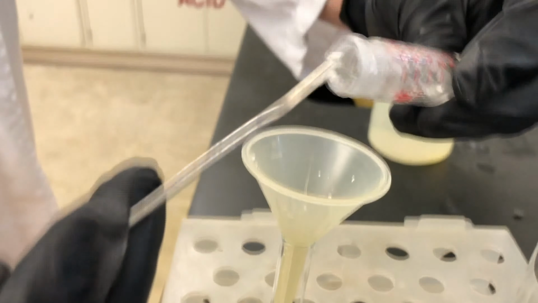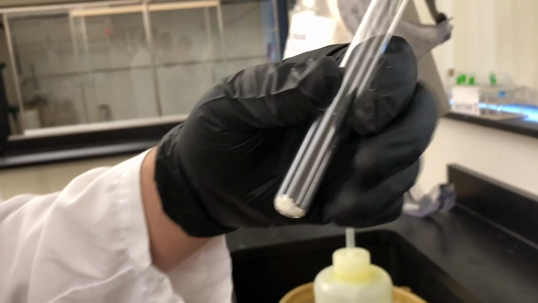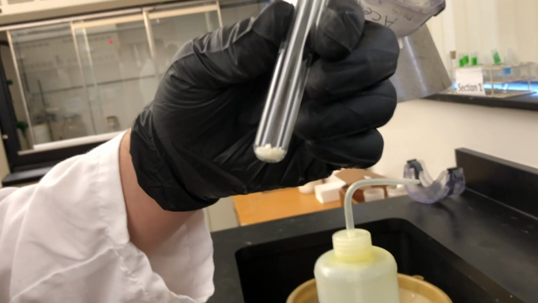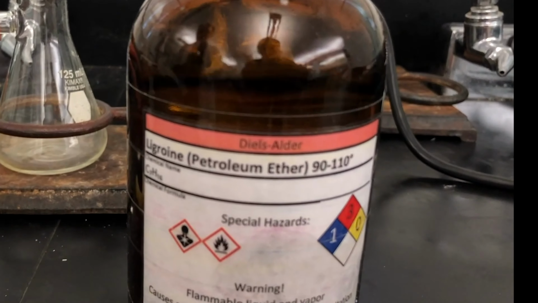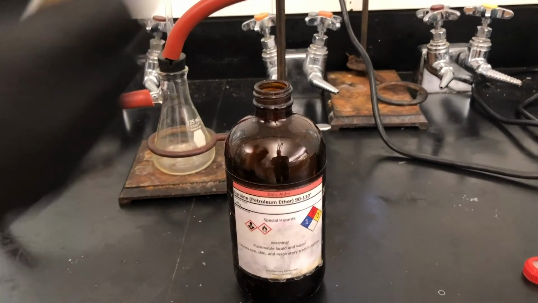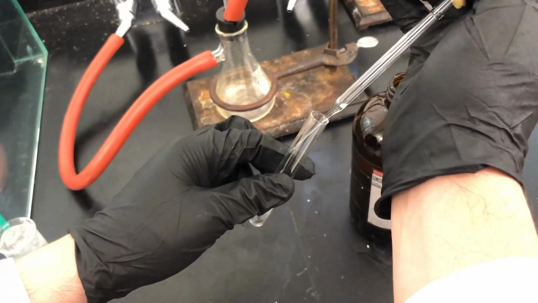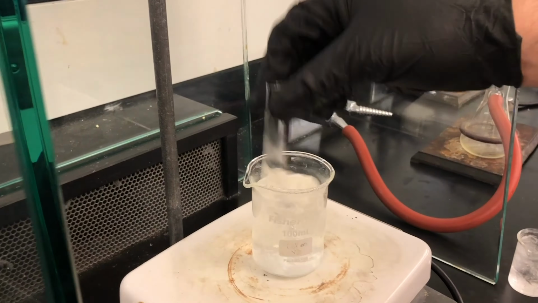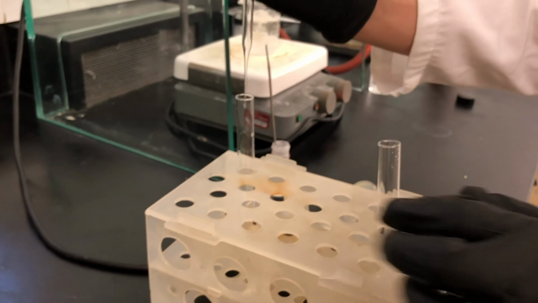We begin by placing the alcohol in a small test tube. A small test tube provides enough surface area for proper recrystallization of the alcohol. Ligroin is used as the solvent to recrystallize the alcohol. We'll place ligroin in a separate test tube and place it in boiling water. Then transfer the minimum amount of hot ligroin needed to dissolve the alcohol.